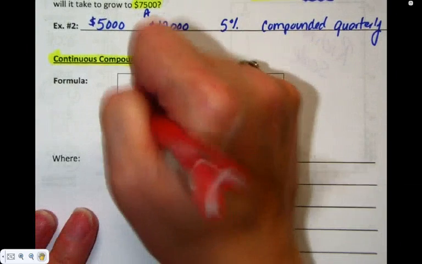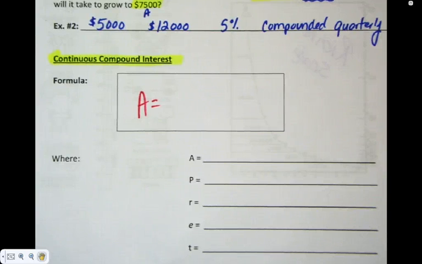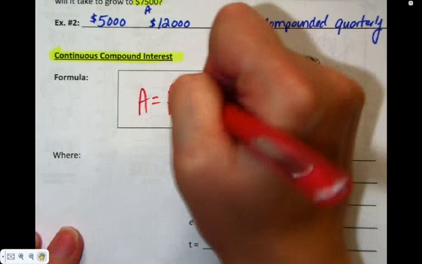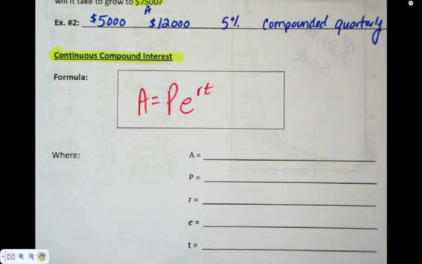Continuous interest starts the same way, with A, and has the P in it. Now it changes: it has an e to the exponent rt. A equals P e to the rt.